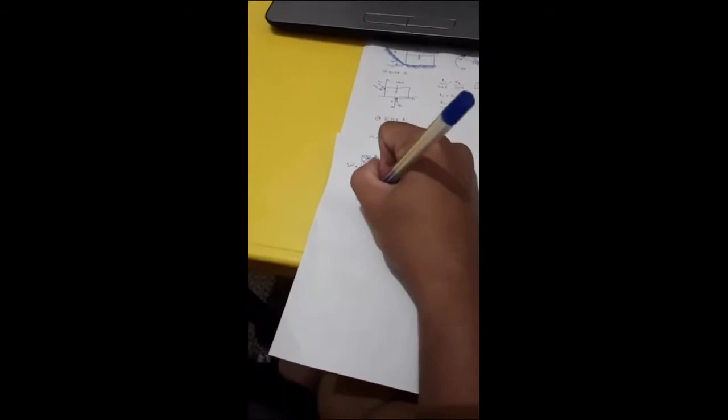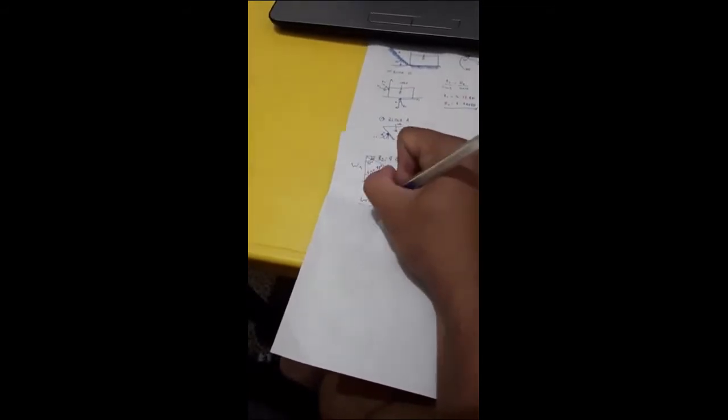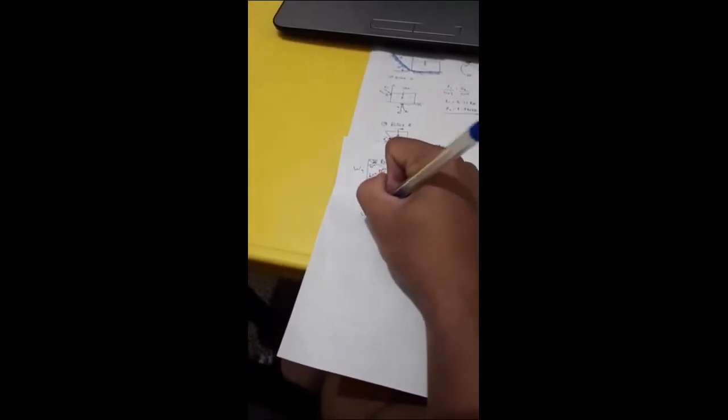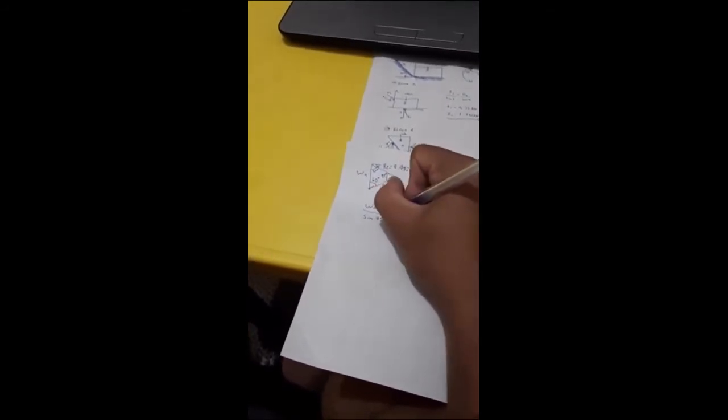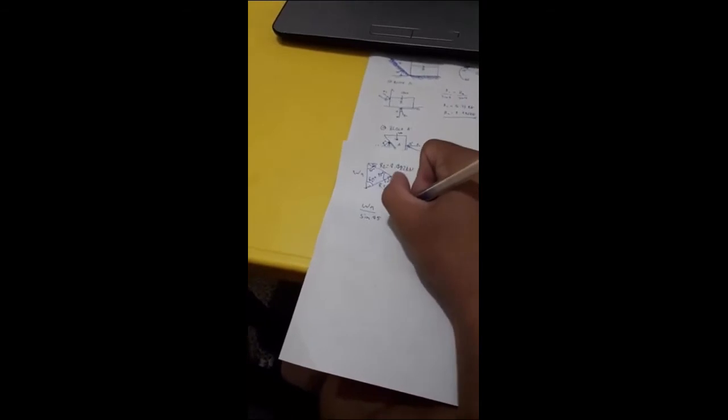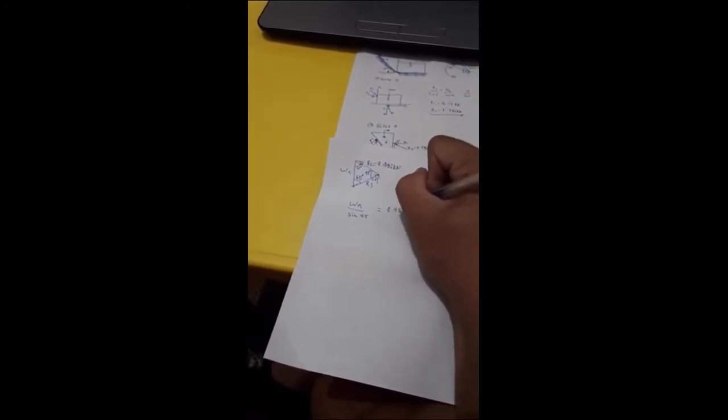So we'll make our WA over sine 45 equals to R2, 4.482 kilonewton over sine 60.